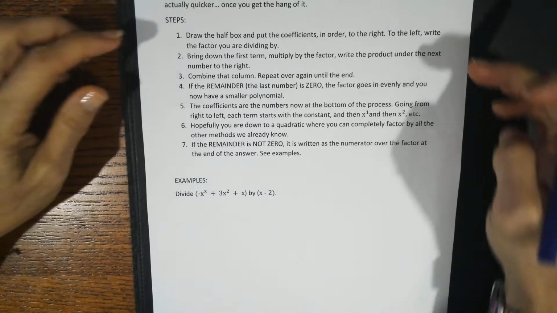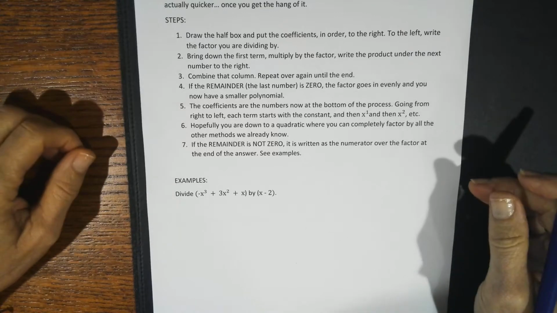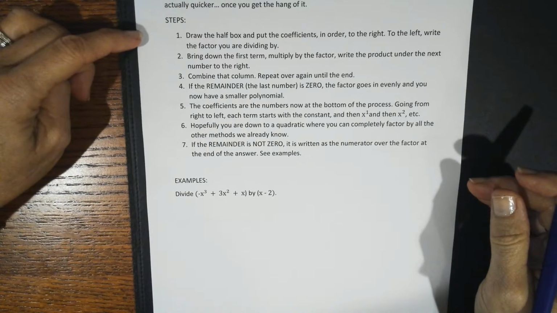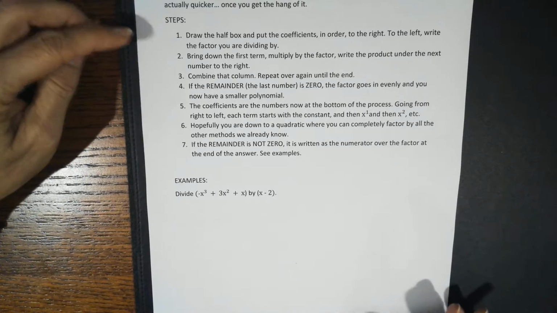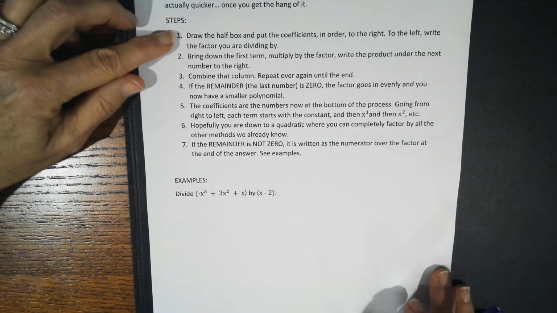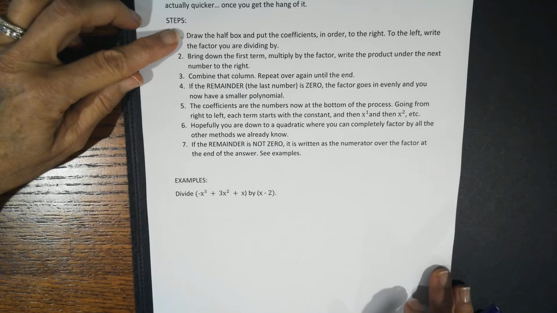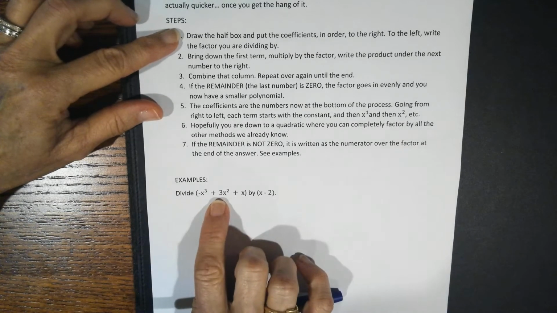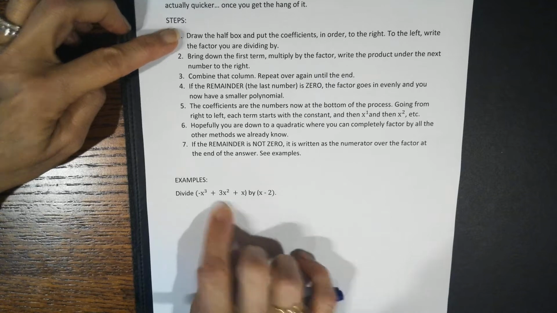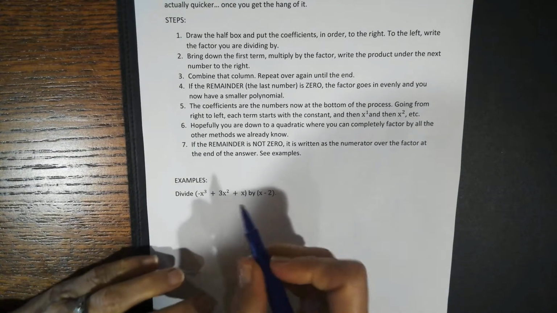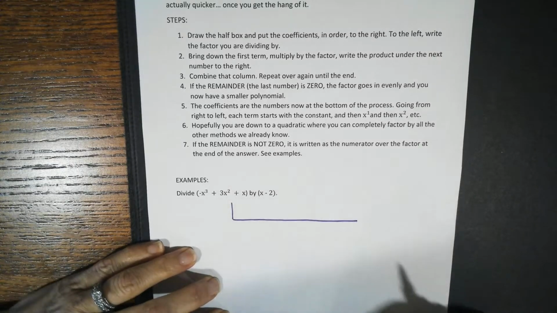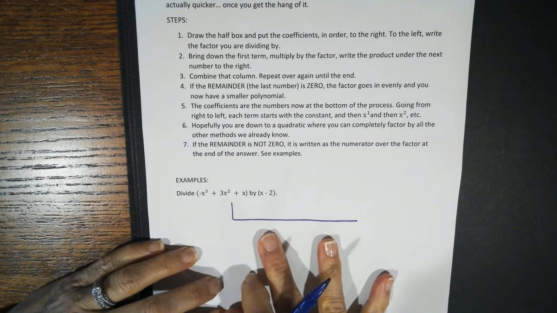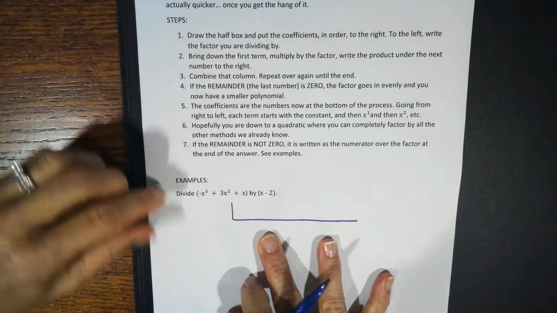So in the meantime, I've written out the steps. These, of course, are in our notebook if you want to print it out and follow along. Otherwise, you can just watch, pause at any time to make sure that you got all the steps. So first, you're going to draw a half box. You're going to put the coefficients of your dividend in order to the right. So when I say a half box, it looks like this. You're just going to do a little, sort of like an upside down divisor thing, and I call that a half box. You're going to put the coefficients in order to the right.